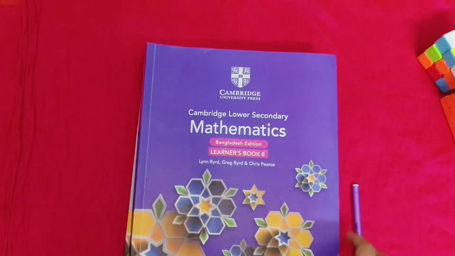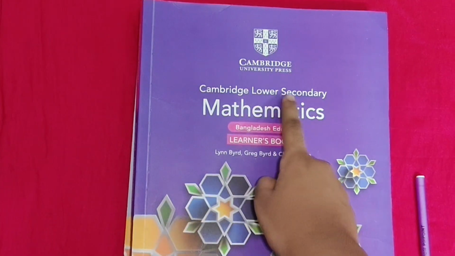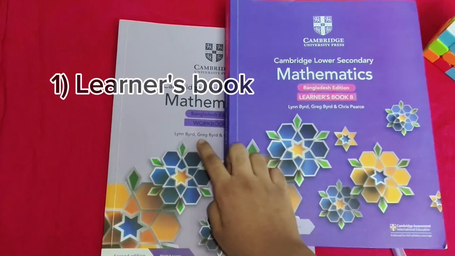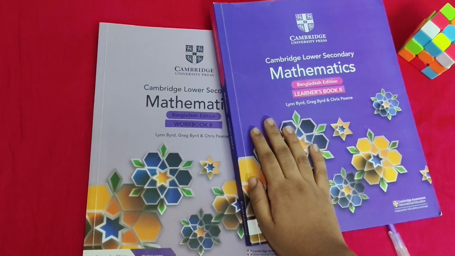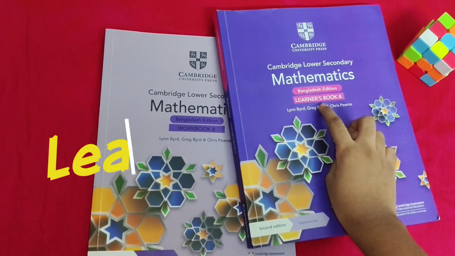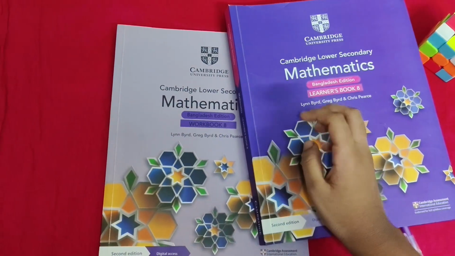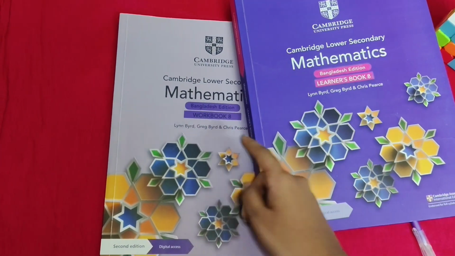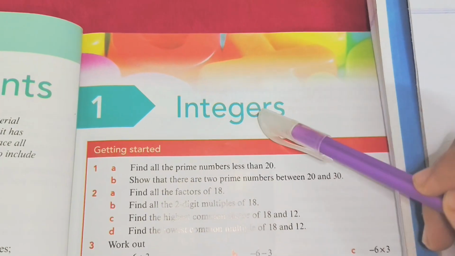Today I'll be showing you how to solve every problem in this book, which is named Cambridge Lower Secondary Mathematics. There are two books, the learner's book and the workbook, but in this course we are only going to learn the learner's book, and in another course we're going to learn the workbook. In our first chapter, we have integers.